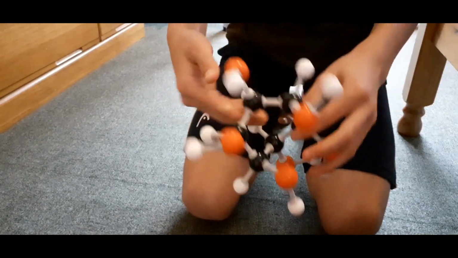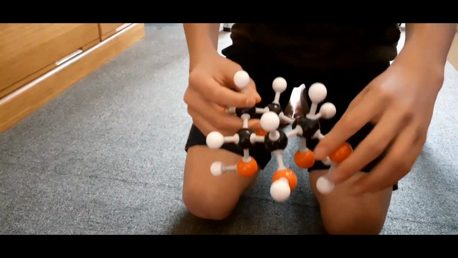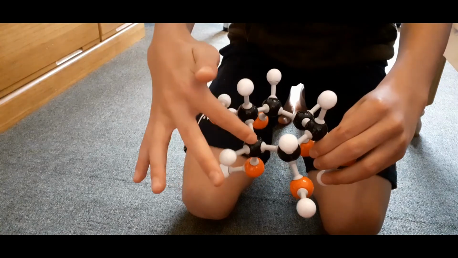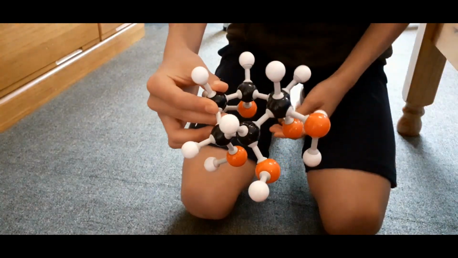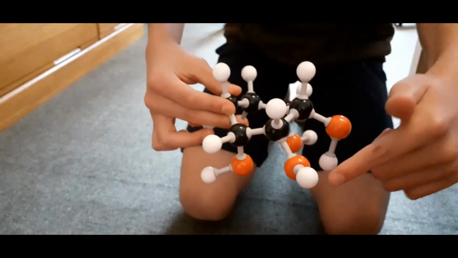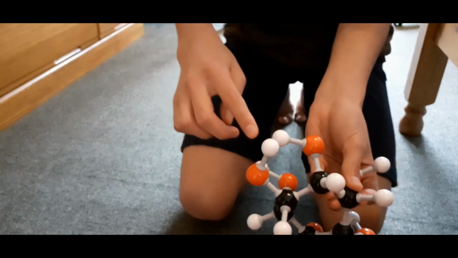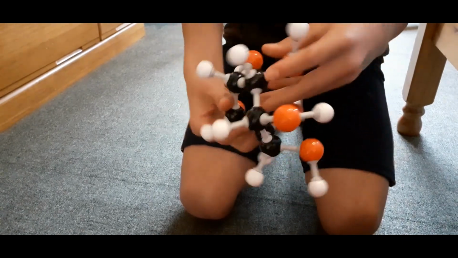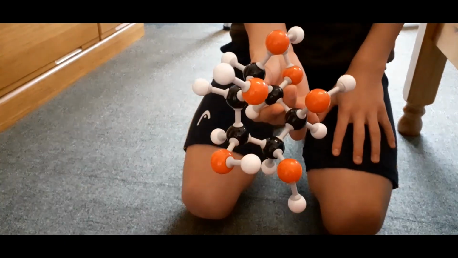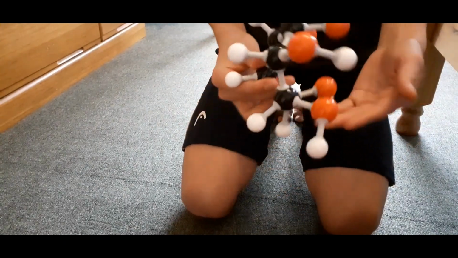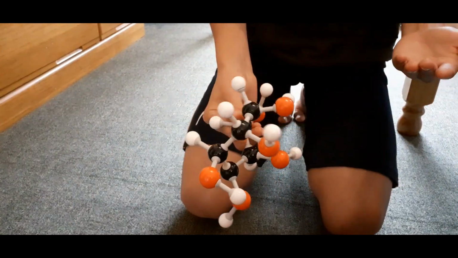C6H12O6. And we can check that by counting the number of atoms of each element. The first one, carbon, 1, 2, 3, 4, 5, 6. Now the hydrogen, 1, 2, 3, 4, 5, 6, 7, 8, 9, 10, 11, 12. And the oxygen, 1, 2, 3, 4, 5, 6. And so the glucose is in a specific structure, and we will be talking about that shortly.